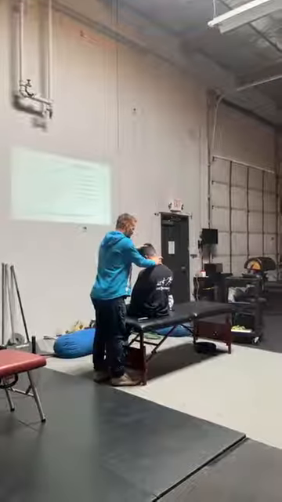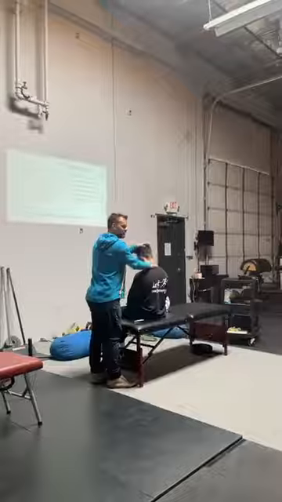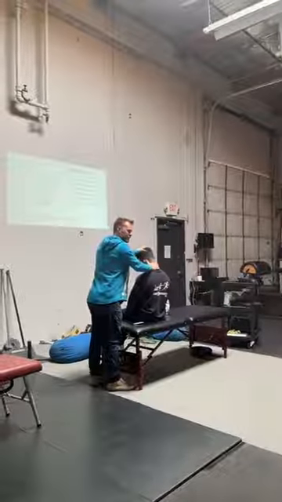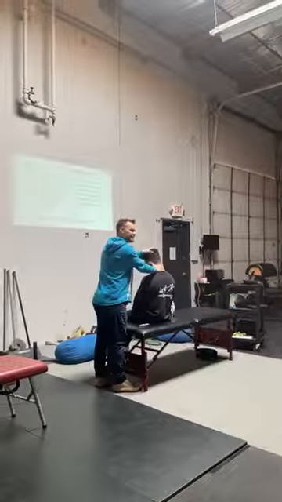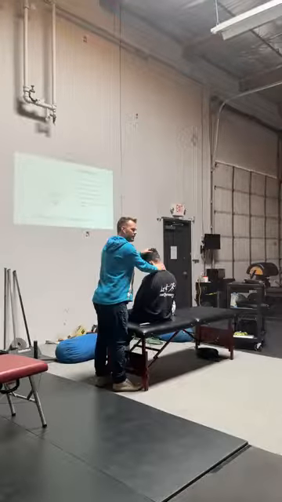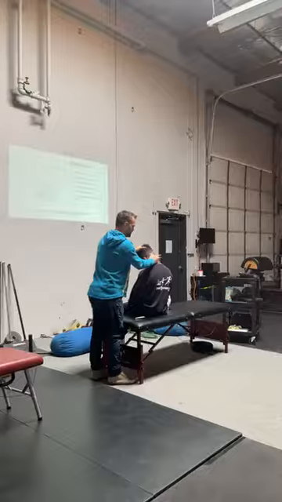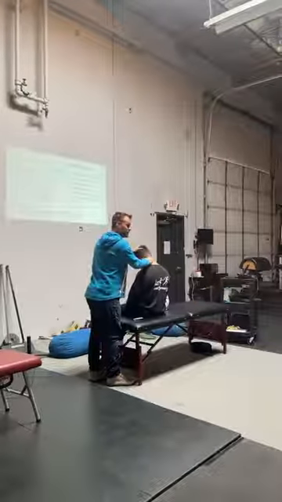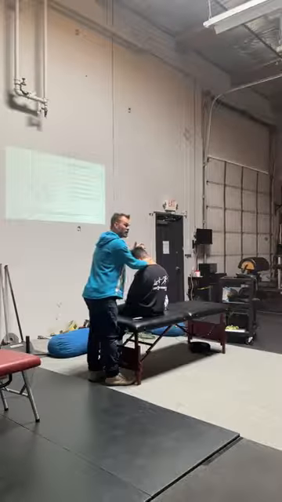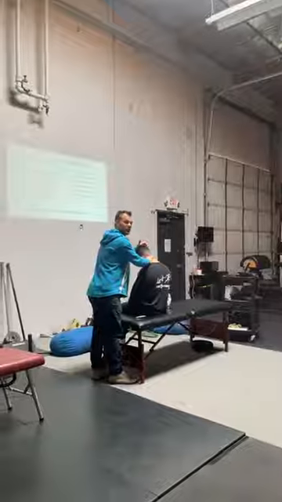You feel that stretch? So it's on this side? Yeah, we're doing the right side. And everyone's going to be a little bit different. You got tension there? A little bit. So that's how we create tension from C3 to the skull, right?